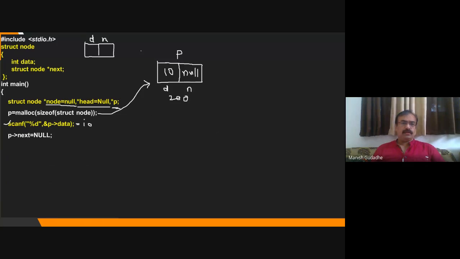At this particular moment, head is null. We have initialized head as null. Null means it is not pointing anywhere right now. That means the node named P right now, containing data 10, is the first node. So we are going to point head to that node.